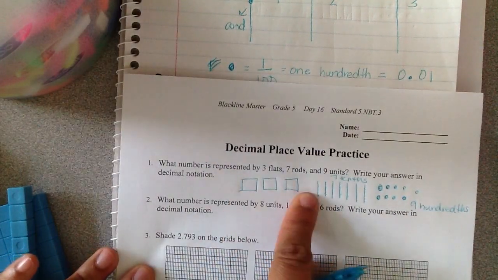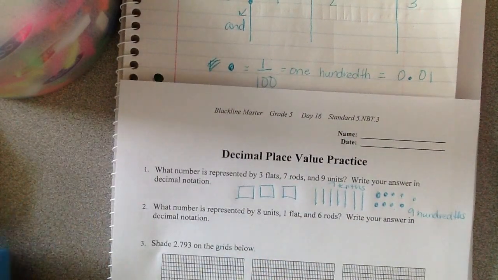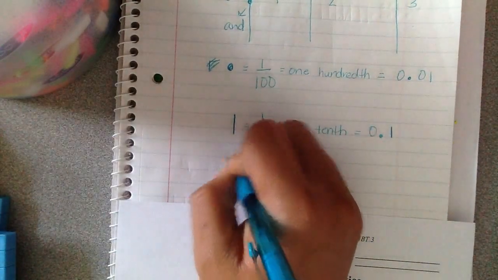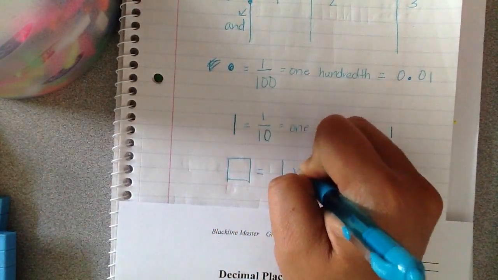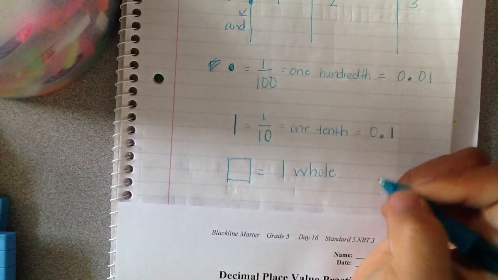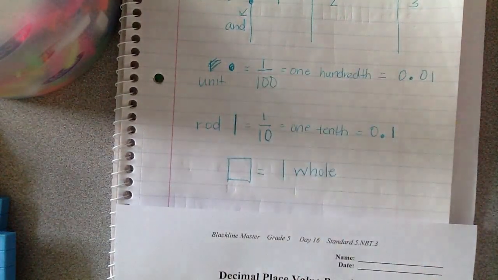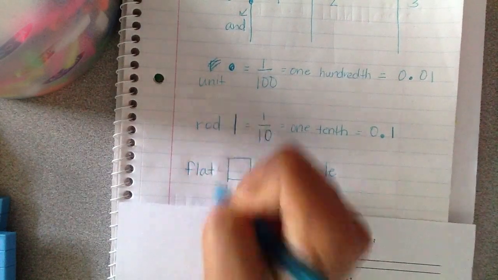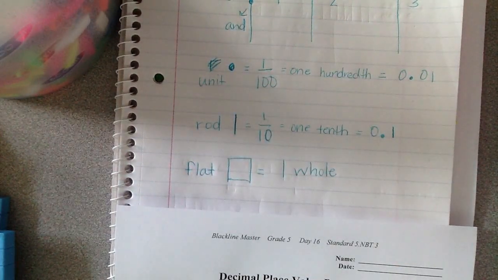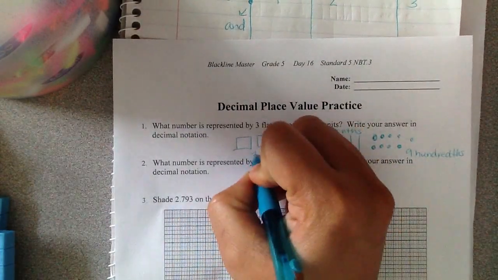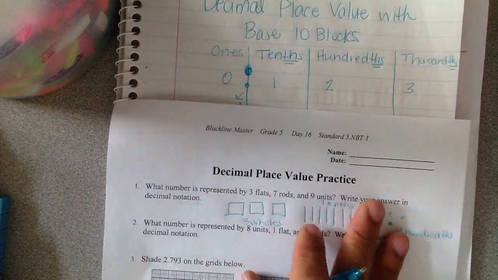Now, if I have 3 flats, what does this represent? The whole flat represents 1 whole. We didn't write that up here, but we can. A whole flat represents 1 whole. So this is a unit, this is a rod, and this is a flat. So if each one of these flats represents 1 whole, then I have 3 wholes. Now I'm going to look at my place value chart.